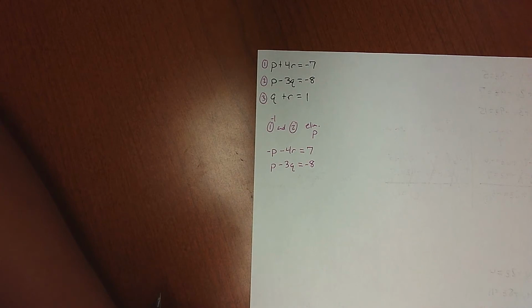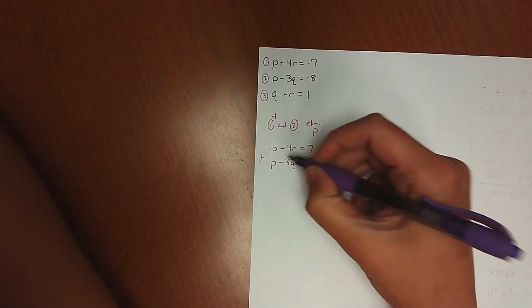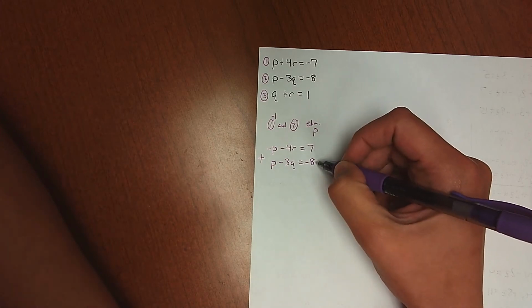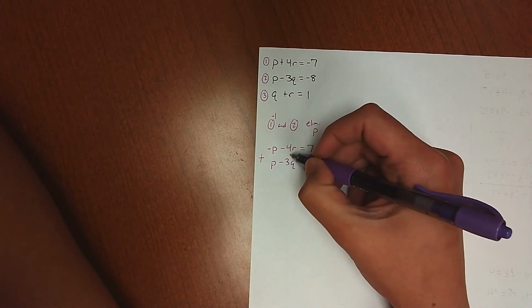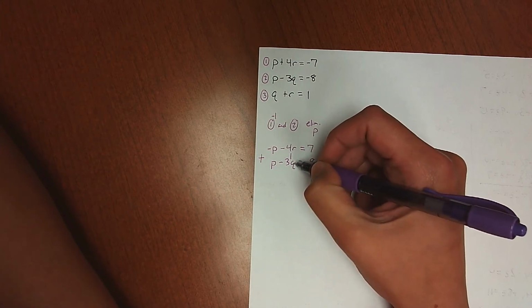All right, now notice something about this. When we try to add these two equations together, my terms are not all lined up. My p's are, but here I have an r term and a q term. These are unlike terms. They can't combine.